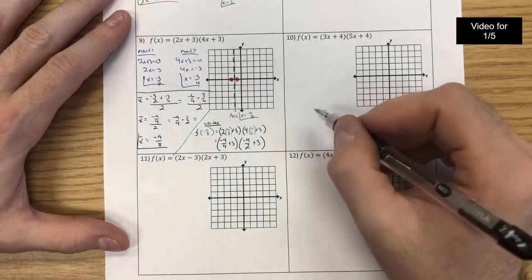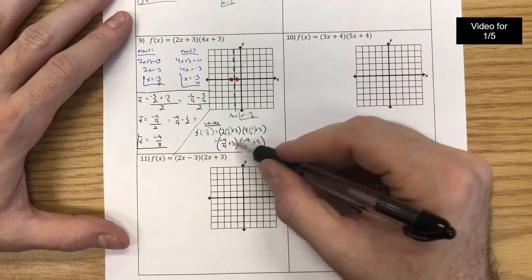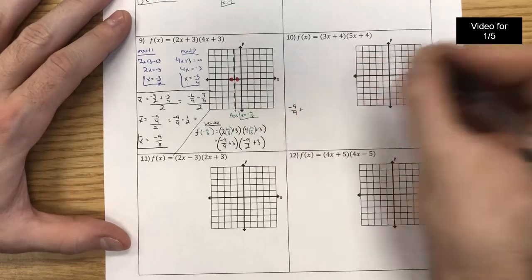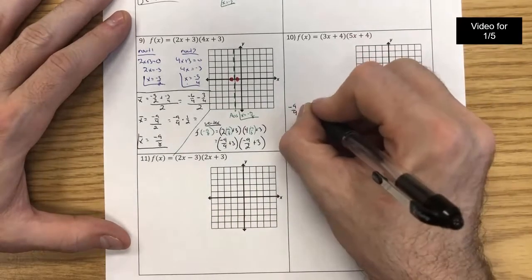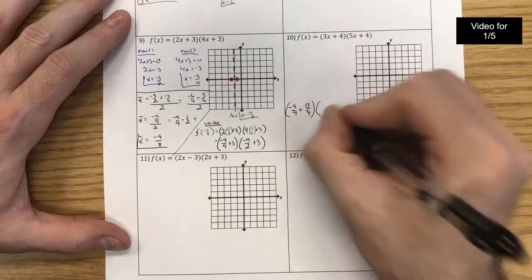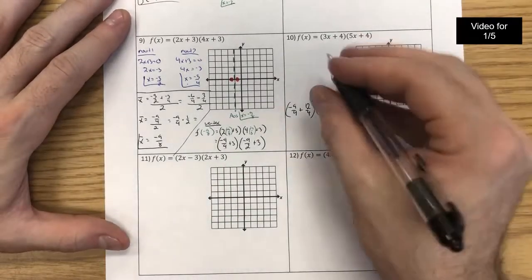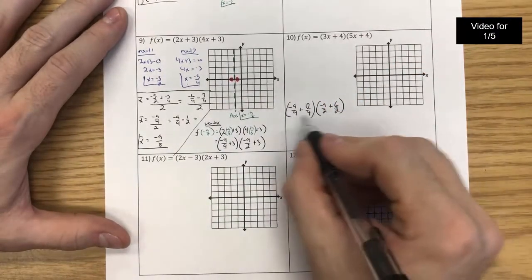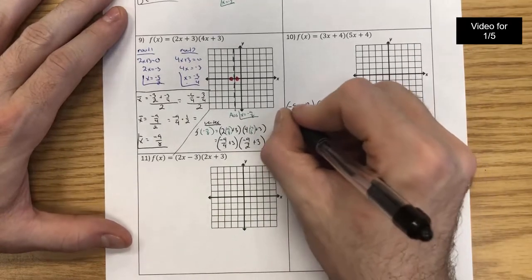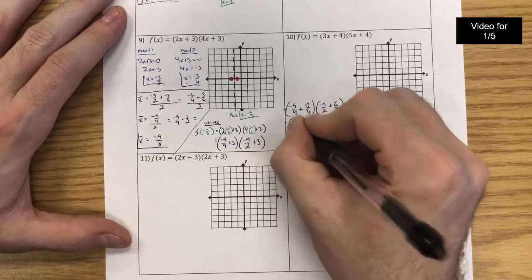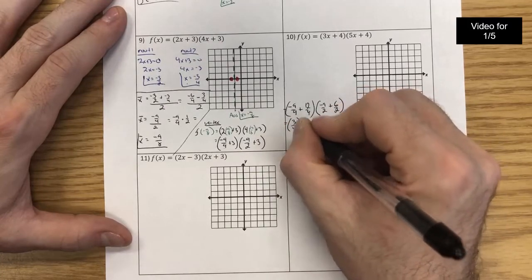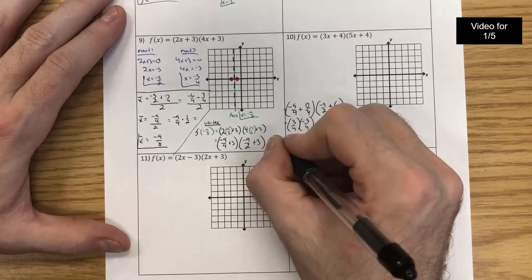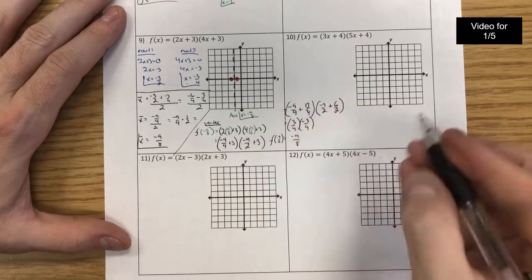I'll come up over here into this box to give me some room. I know that to add these two, I need them to be common. So that's going to be a negative 9 fourths plus, well, if I turn 3 into a fourth, that's going to be 12 fourths. And over here, if I turn 3 into a half, that's going to be negative 9 halves plus 6 halves. So getting these together, I have 3 fourths times negative 3 fourths, which is going to give me a negative 9/8.